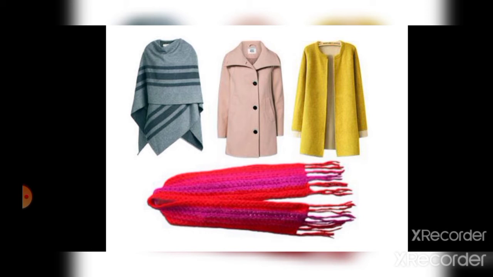Also, air is trapped in between the fibers of the woolen clothes. Air is a very poor conductor of heat, so the air trapped in the fibers of woolen clothes also stops the flow of heat from our warm body to the cold surroundings.